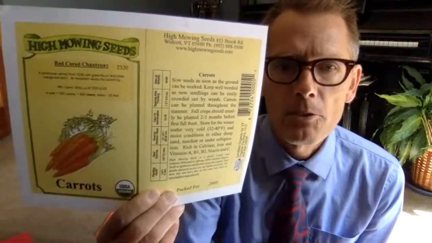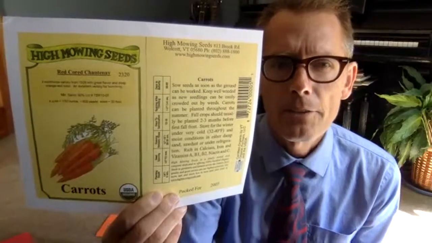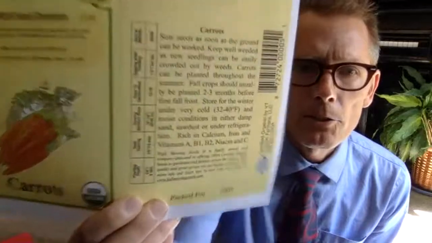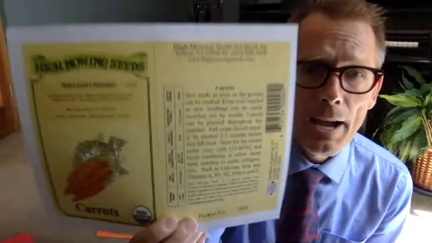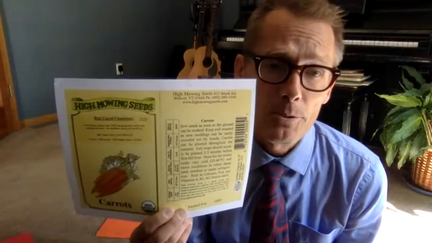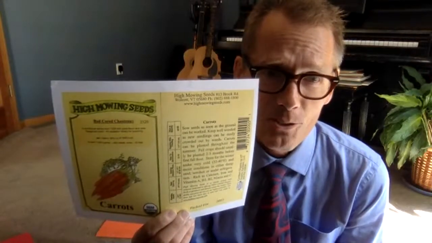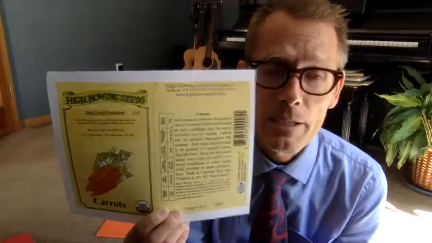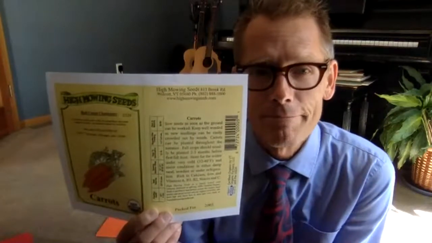There are just some interesting things going on there. They're trying to convince us of something, right? And everything that they're doing, if you read the text, is trying to convince you that if you use their seeds and grow gardens from their organic seed company, you're going to be a good person.